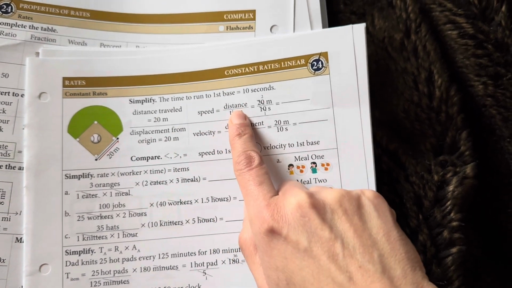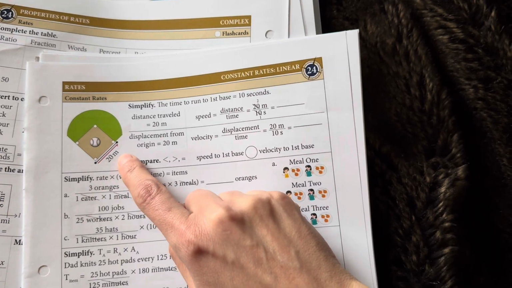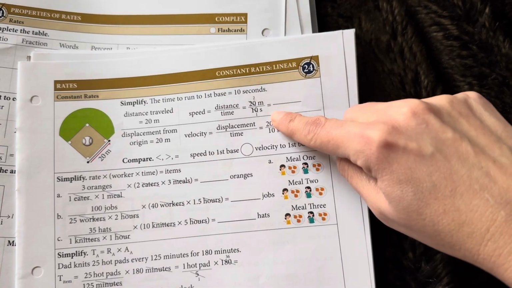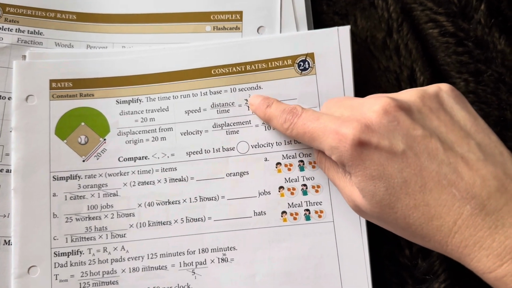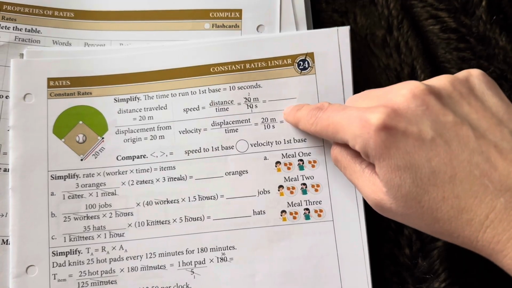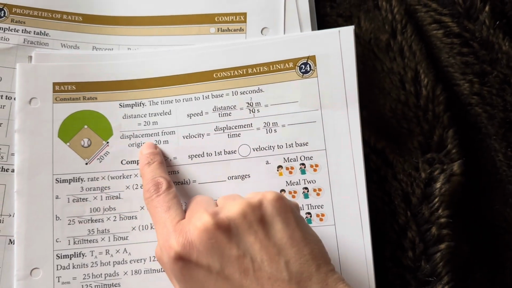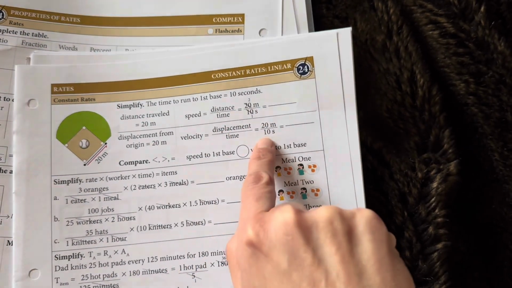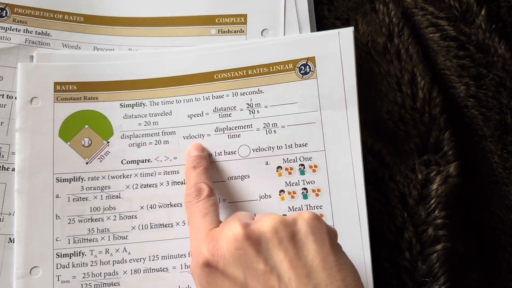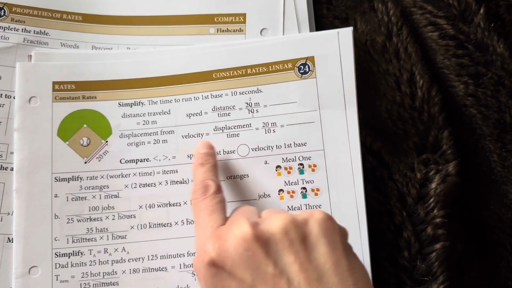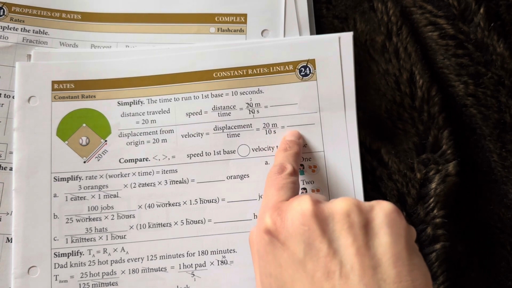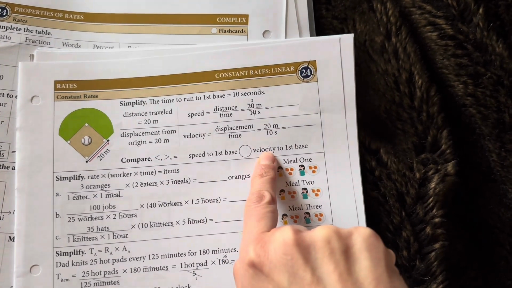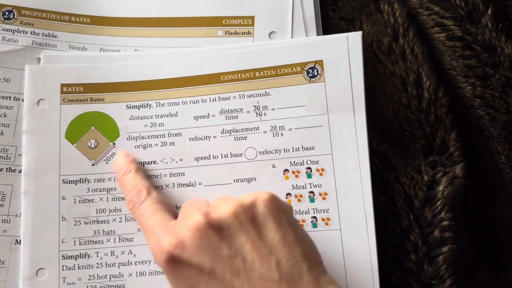Okay, so if we want to look at the speed, it is our distance over time. So 20 meters over the 10 seconds, so that's just 2 meters per second, because we're going to simplify that, 2 over 1 meters per second, or 2 meters per second. Now the displacement from the origin is still also 20 meters in that 10-second time frame. In this case, we're calling it velocity. Velocity is displacement over time. It's a little bit different. So this is still 2 meters per second. So in this case, the speed to first base and the velocity to first base are equal.